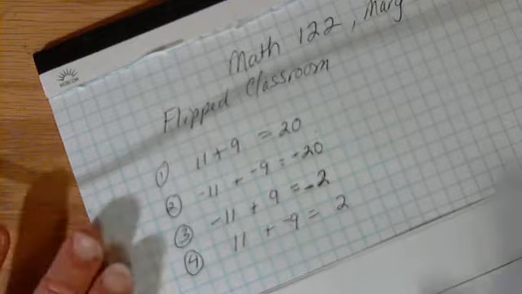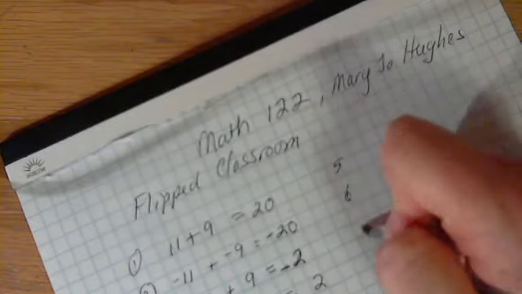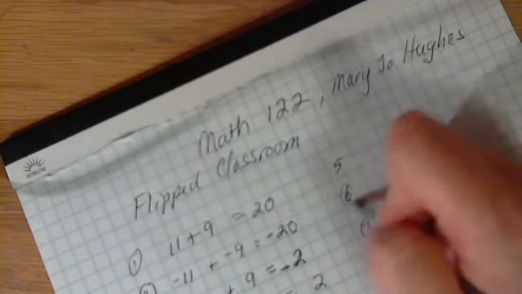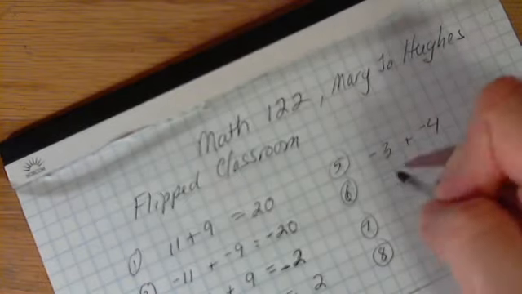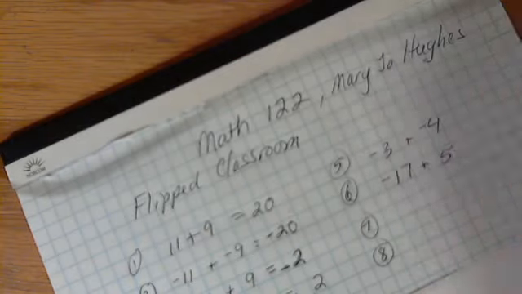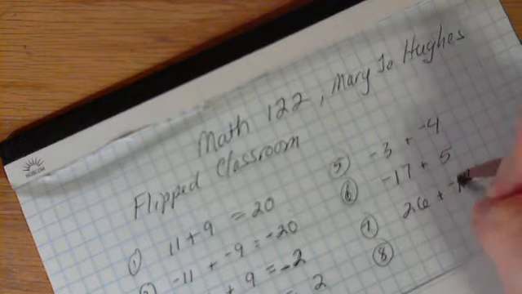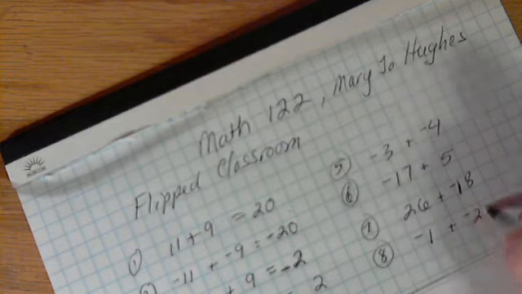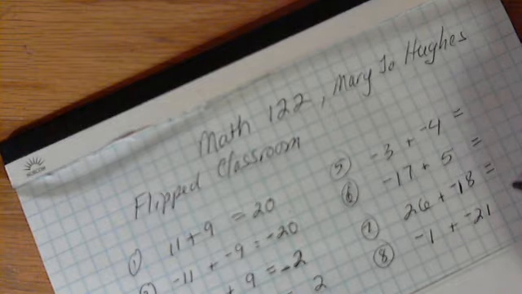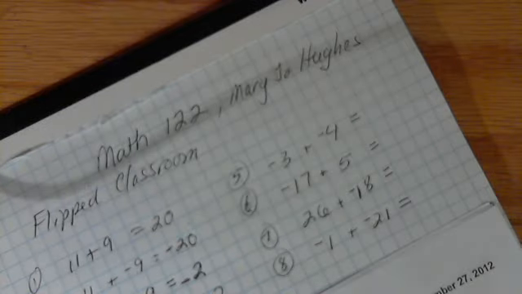All right, let's just try a couple of practice problems. So number your paper 5, 6, 7, and 8. And go ahead and try -3 plus -4, -17 plus 5, 26 plus -18, and -1 plus -21. Go ahead, copy them down, and shut the video off, and think about your answers for a moment. And we'll come back with the next video.